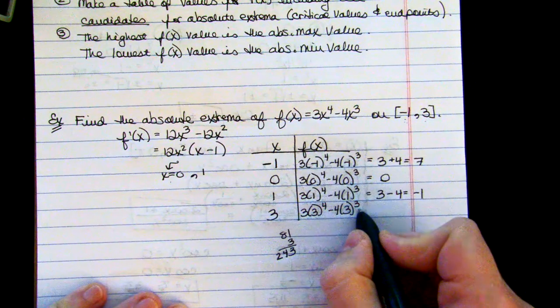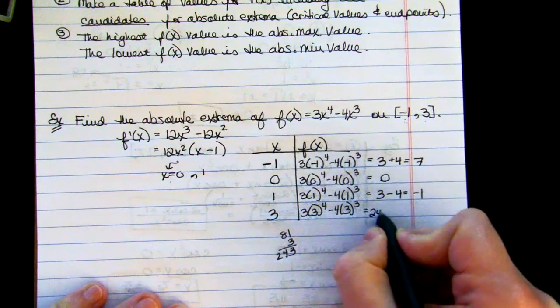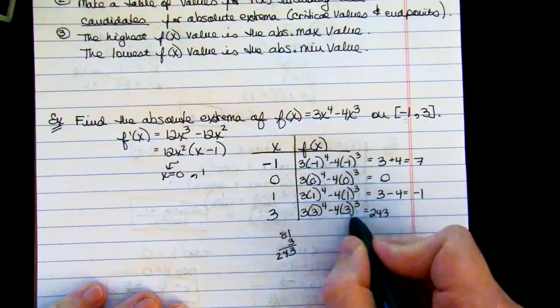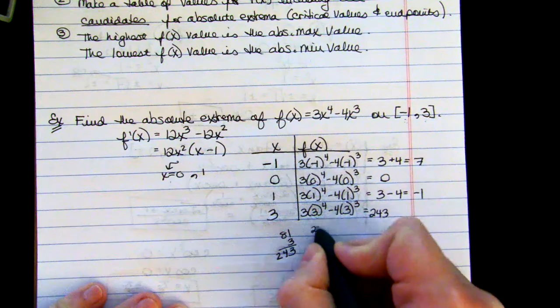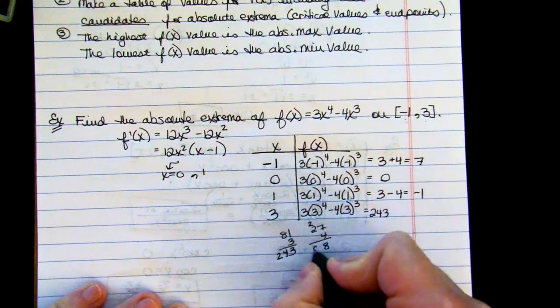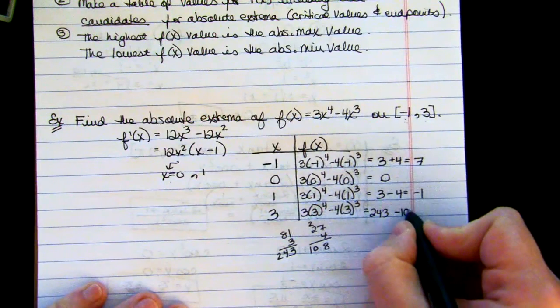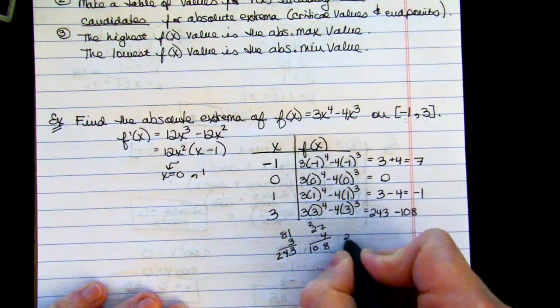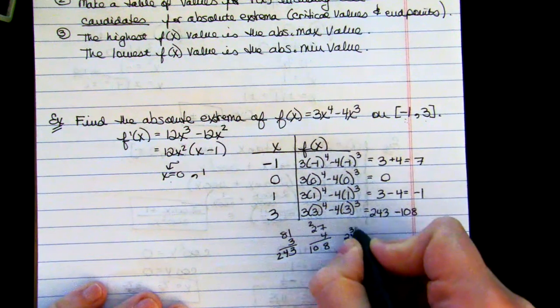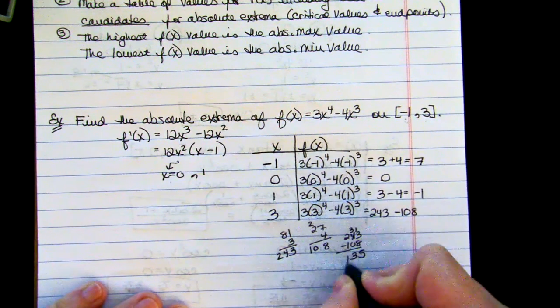Over here, 3 to the 3rd is 27. 27 times 4 is 108. And then 243 minus 108 is 135.